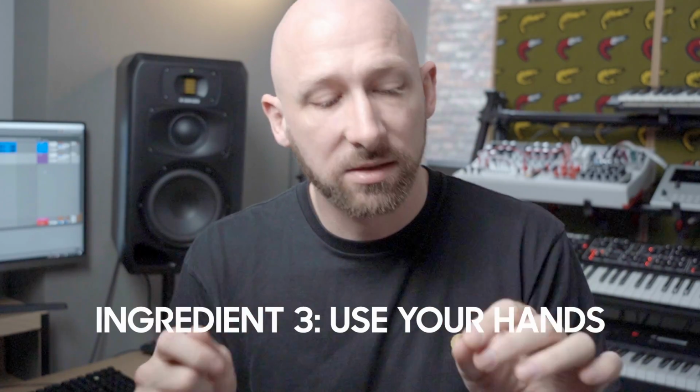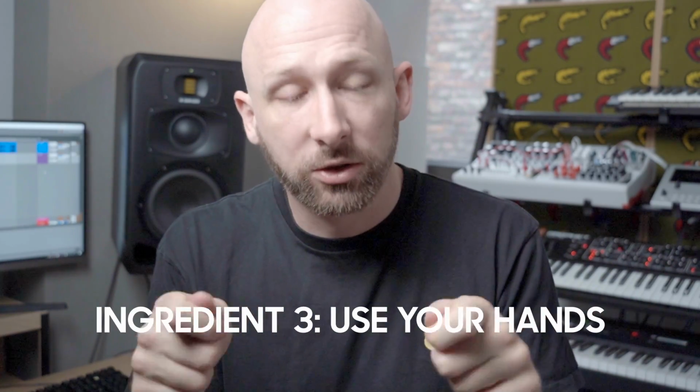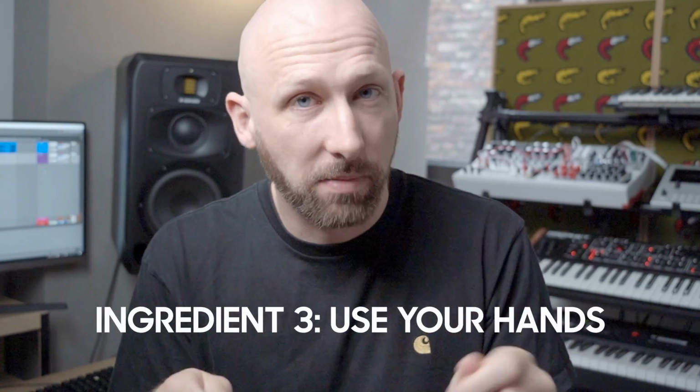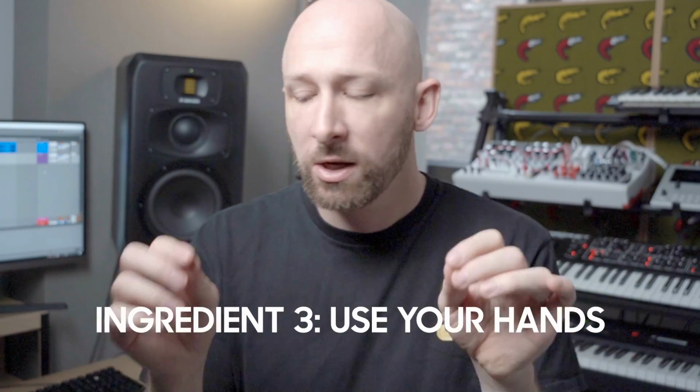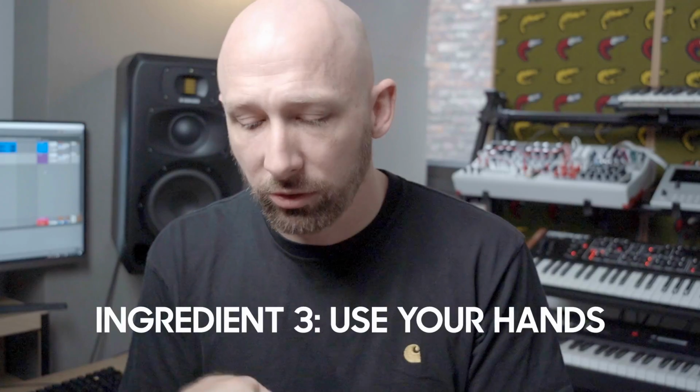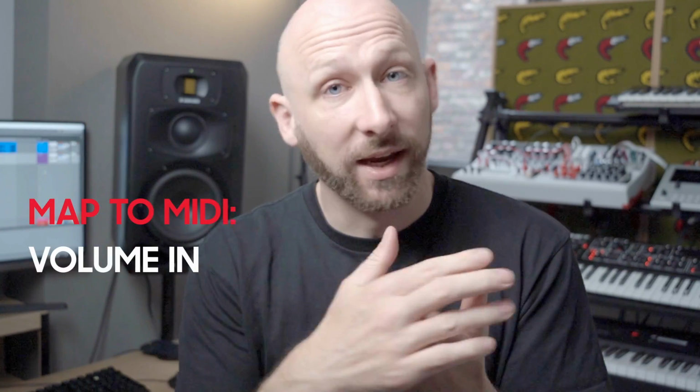And then the second thing is you want a tactile control over this feedback. That means using your hands. So if you're using mouse and keyboard or a trackpad, this is okay in the beginning, but you're going to get a lot more organic and tasty results if you have something like a MIDI controller, something that you can put in your hands and twist knobs on or move faders on, because the things that you want to be able to control are, first of all, the volume going into the delay.